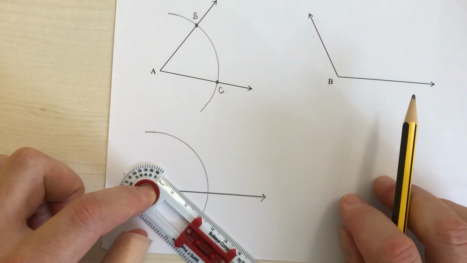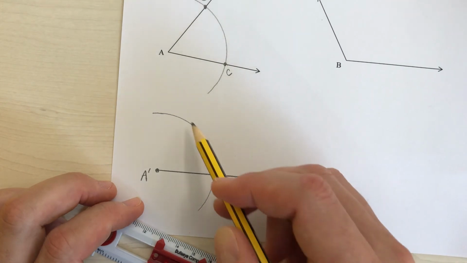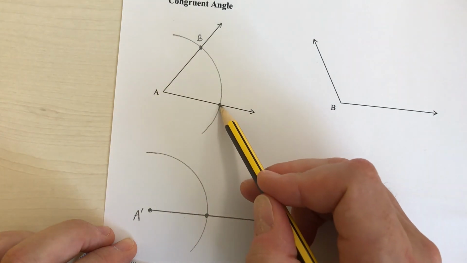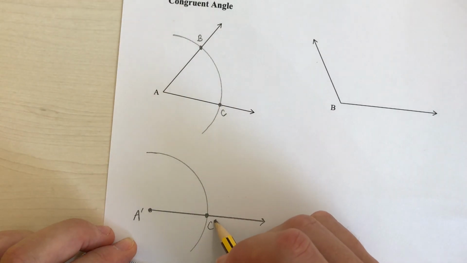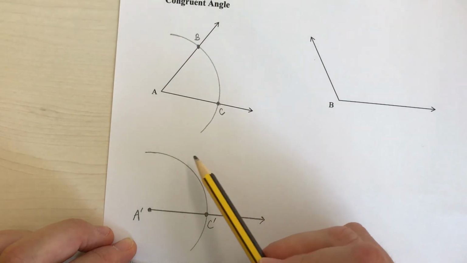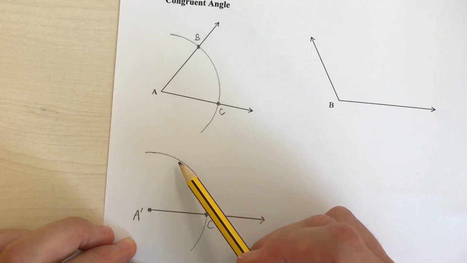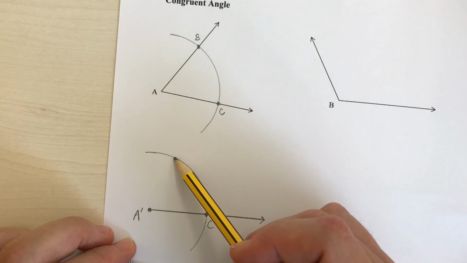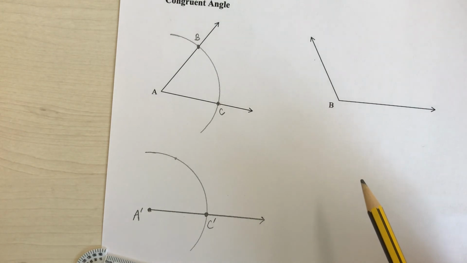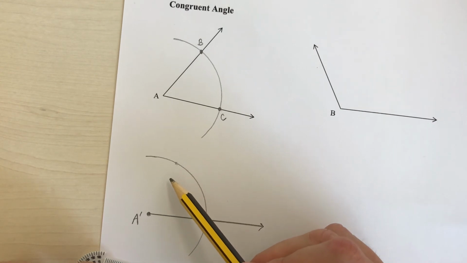Now something kind of interesting that you notice is that you might be saying, wait a minute, we only created one new point down here. We only created the point that corresponds to C. We'll call that C prime. Where do we put B? Where does B prime go? It's somewhere on here, but we don't want to ever guess. You might look at this and say, well, if I put it there, that's probably close. And it might be, but we're not trying to be close, we're trying to be perfect. So we have to figure out exactly where B prime is going to go.